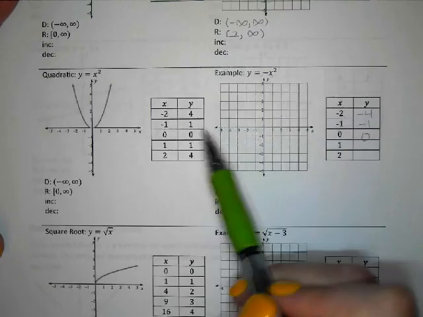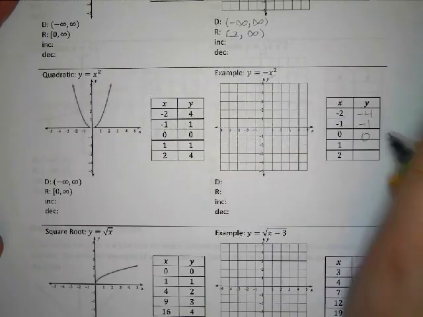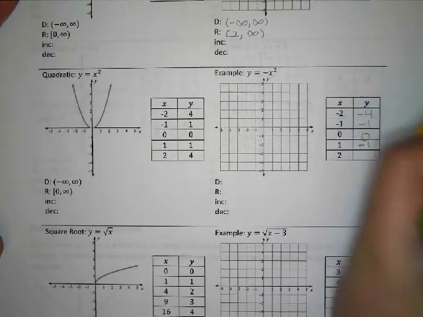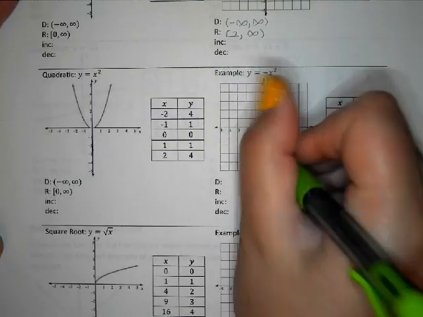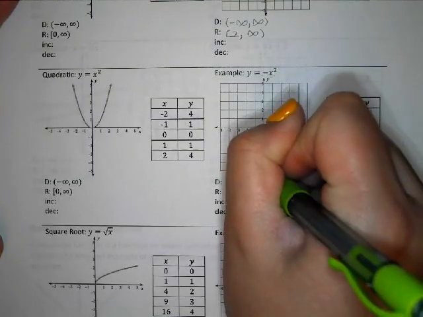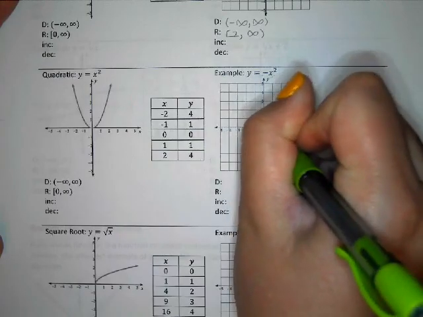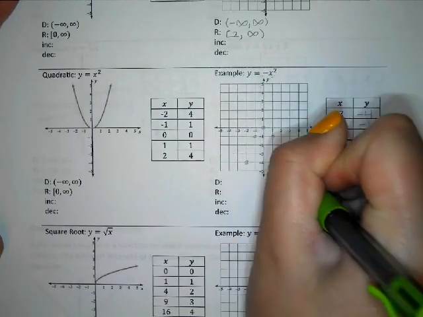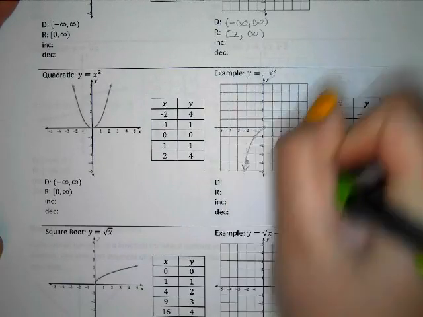So we can see that what's happening is we're taking this table and all of the y-coordinates are just multiplying by negative 1, or they're becoming the opposite sign. So negative 2, negative 4; negative 1, negative 1; 0, 0; 1, negative 1; 2, negative 4. There's our quadratic.